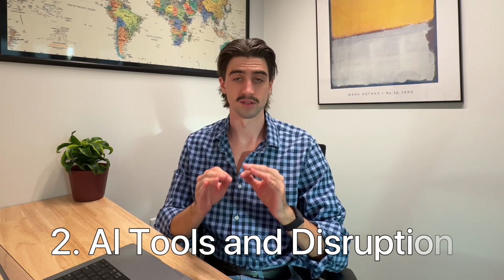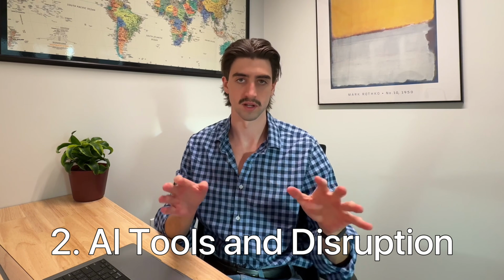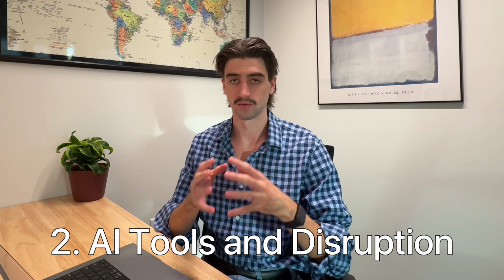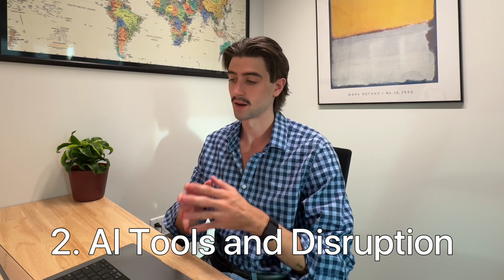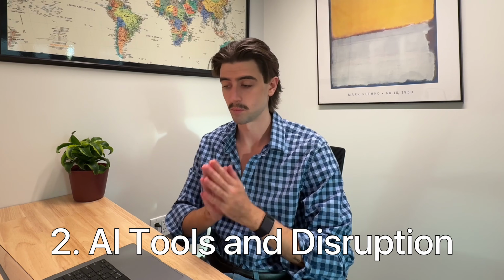But here's a second trend that changes everything. AI is completely disrupting not just creative industries, but every industry as a whole. Because within the next 5 years, the generative AI market in creative industries is expected to hit $12.6 billion. What we're talking about here is essentially a complete revolution in how content is created.